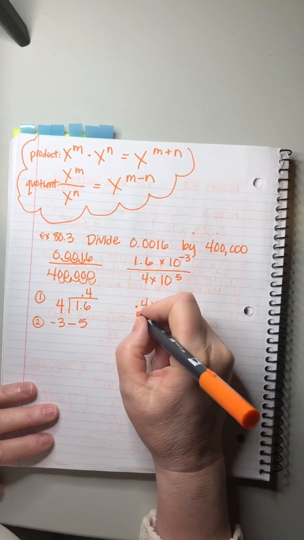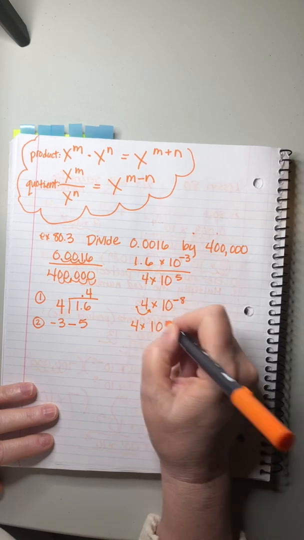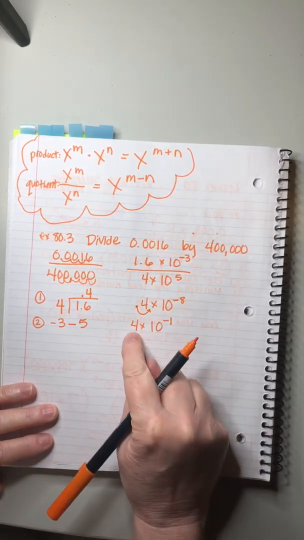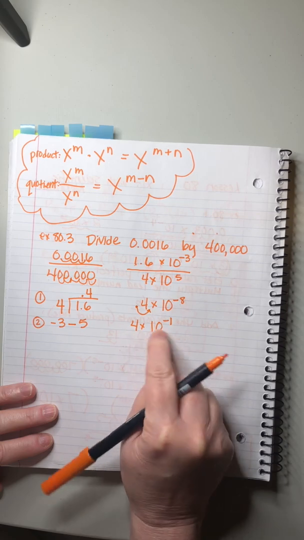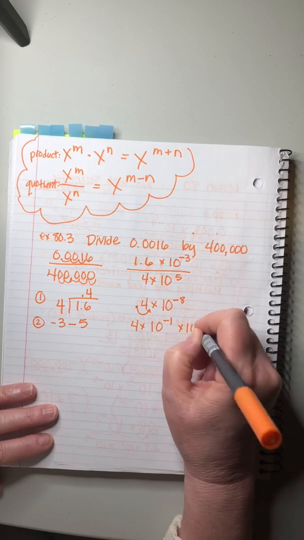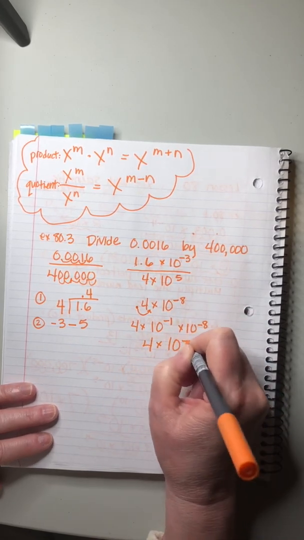So now we have to adjust him back up. So this becomes 4 times 10 to the minus 1, right? Because it started out as a minus 4, and we made it bigger. So this minus sign tells us to make that smaller. Times 10 to the minus 8. So our final answer is 4 times 10 to the minus 9.